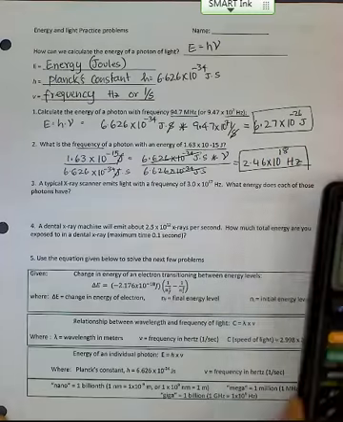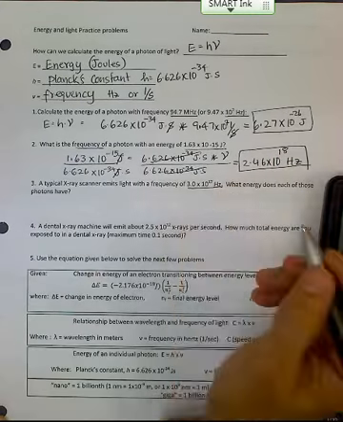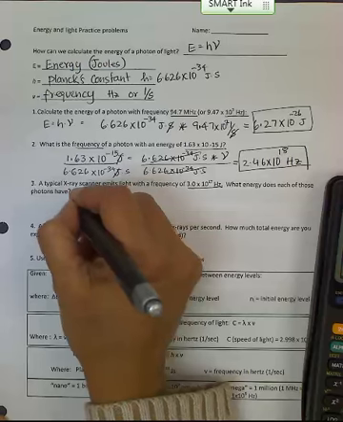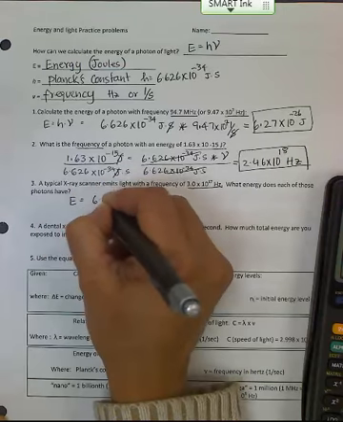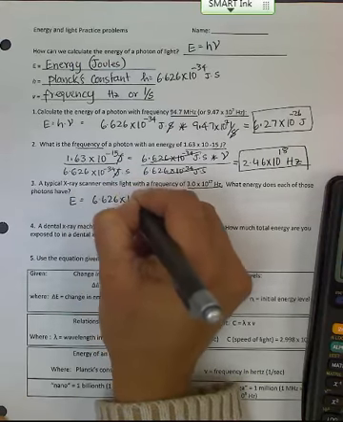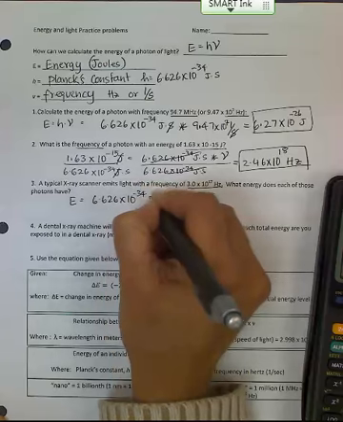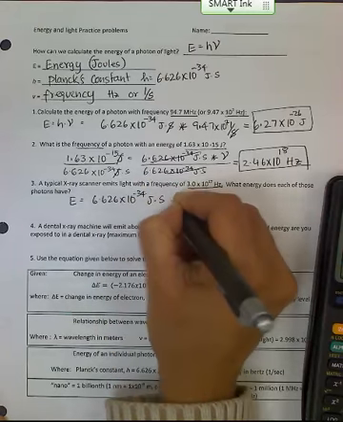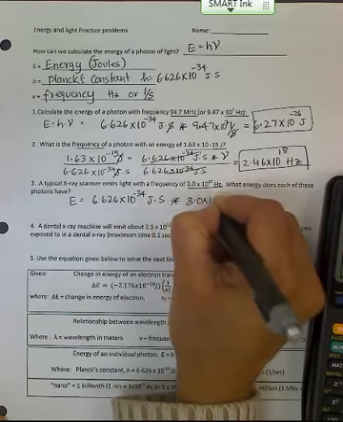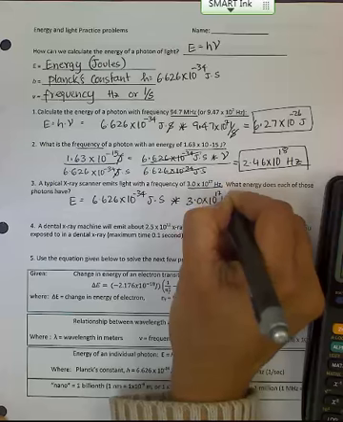So if you look at the third problem, the frequency is given, the energy is asked again. So energy equals your Planck's constant, which is joules second, times 3.0 times 10 to the 17 hertz.